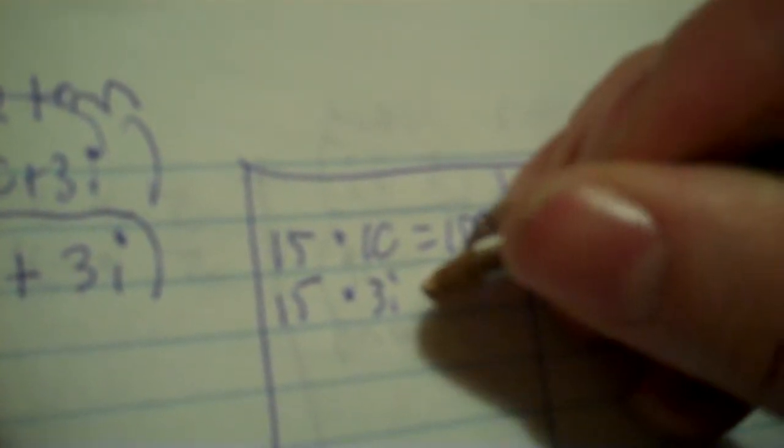That's a 2 by 1, so it's just two products. Both will include the 15 as a factor, times 10 and times 3i. So that's 150, and that's 45i. I don't really care which one goes first, to be honest with you. It's supposed to be the constant first, but it doesn't matter.